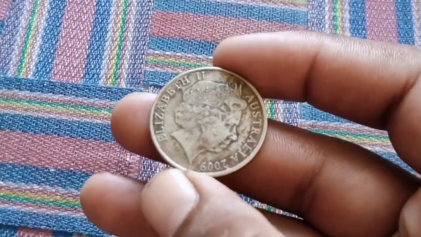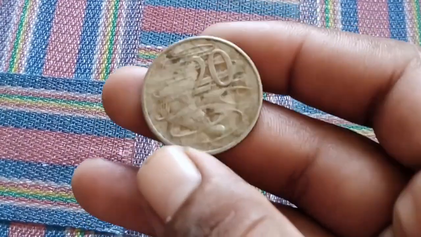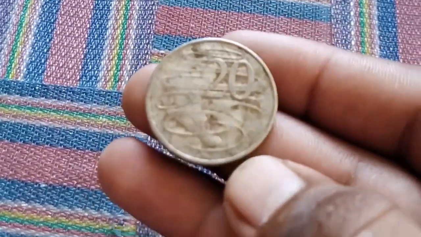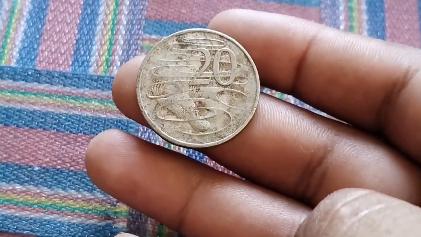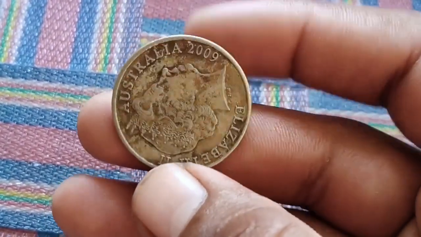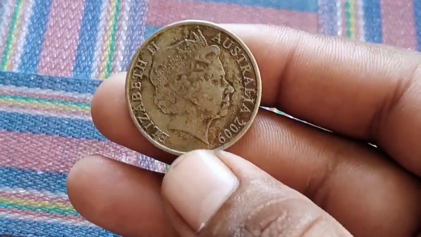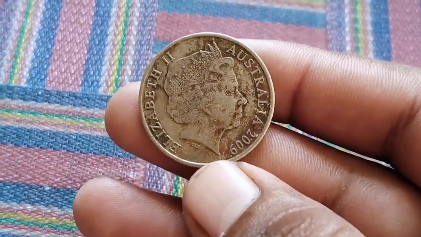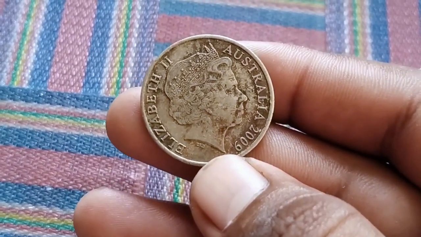Furthermore, the 2009 20-cent coin is of interest to collectors because it represents a specific moment in time within the broader history of Australian coinage. The year 2009 was a relatively stable period for Australian currency, with no major changes to the design or composition of the 20-cent coin. This stability contrasts with earlier periods of more frequent changes and reflects the mature state of Australia's currency system in the 21st century.